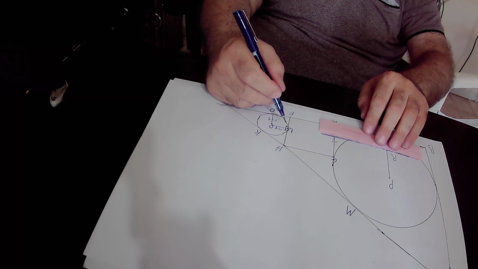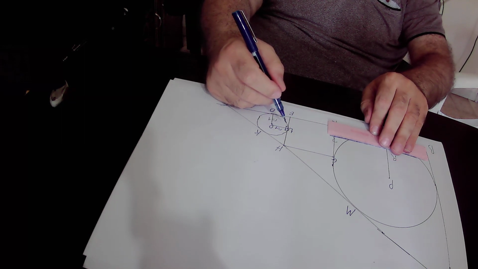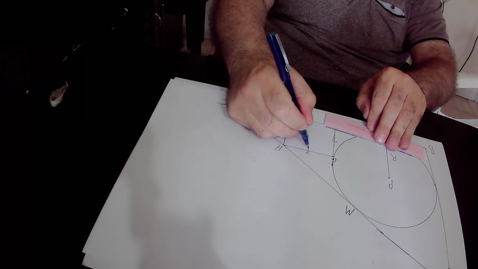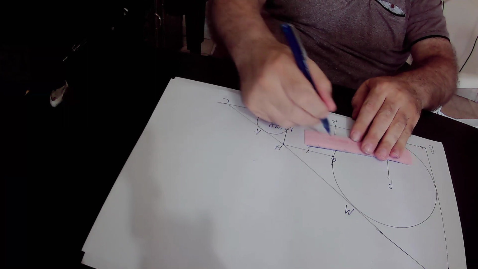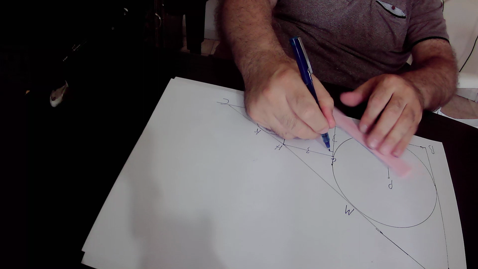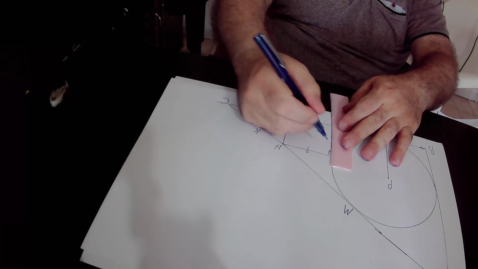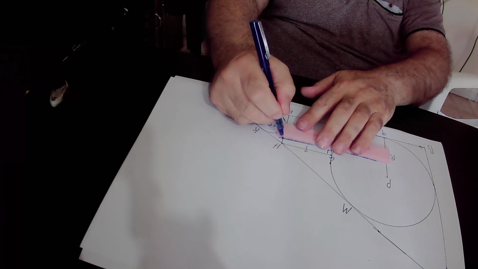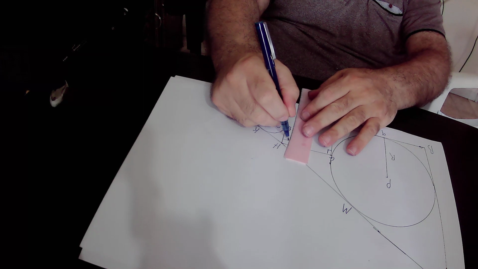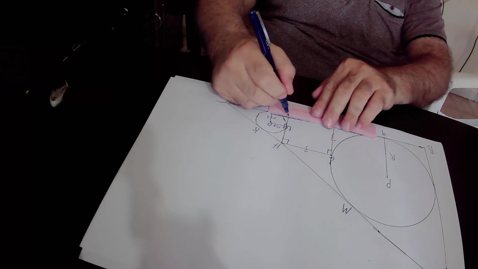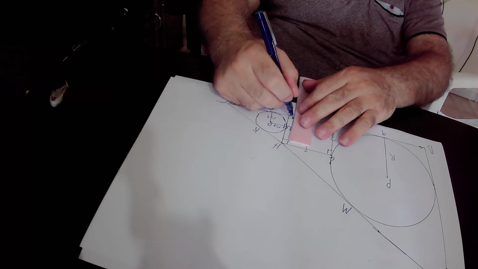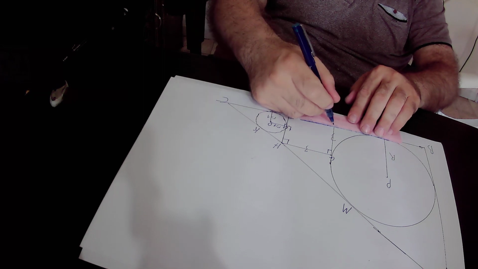Note that all the angles inside the square are right angles, therefore this angle is equal to 90 degrees. This angle will be also equal to 90 degrees. This angle equals to 90 degrees, and finally this angle will be also equal to 90 degrees.